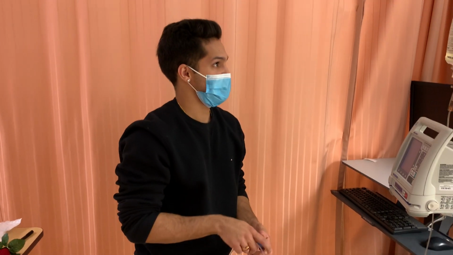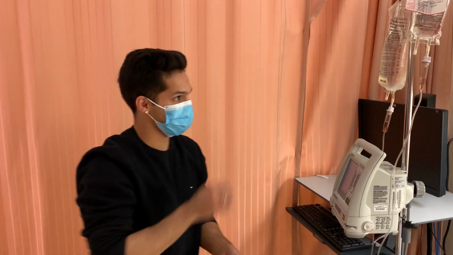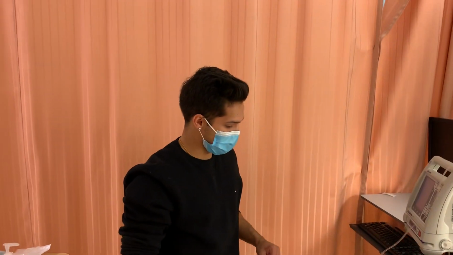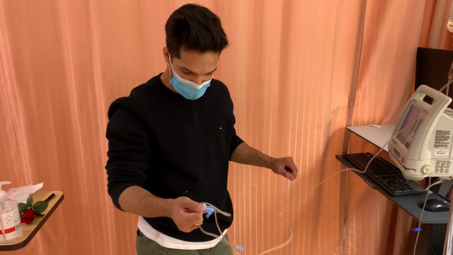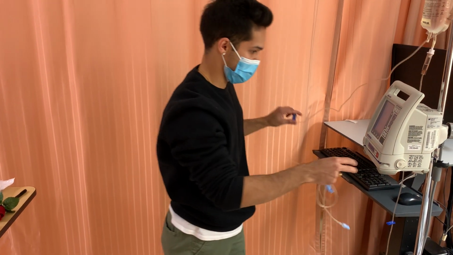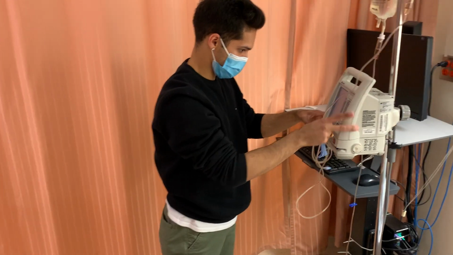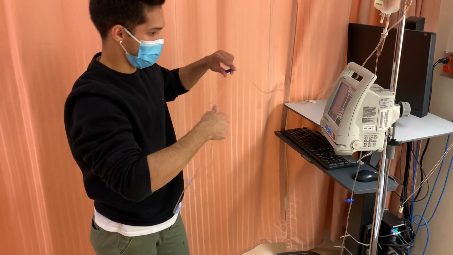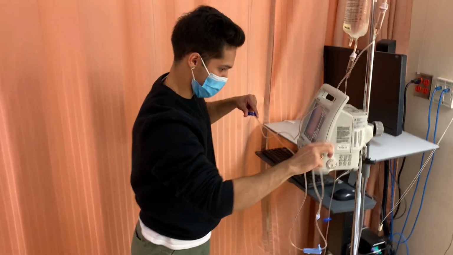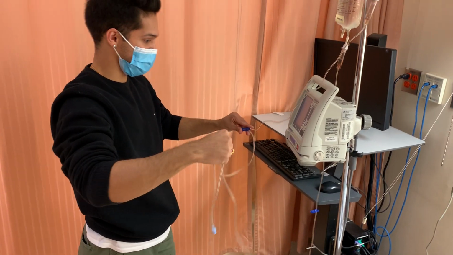I wasted some medication right there, but that's fine, as these bags always come with extra medication. So now that the line is primed, there are no bubbles in the line. I'm just going to be opening my pump up before I attach it to my patient, because I don't want to accidentally bolus my patient.